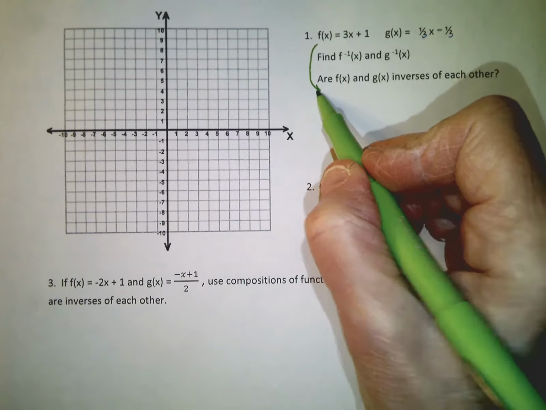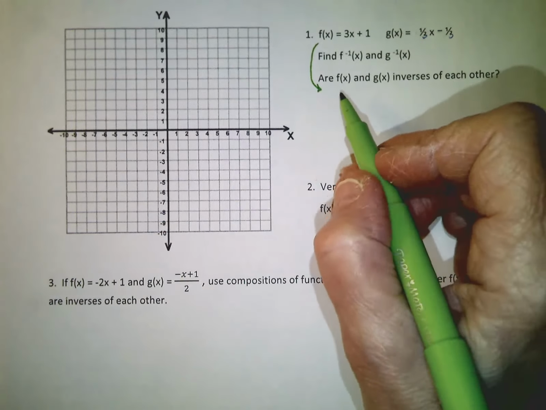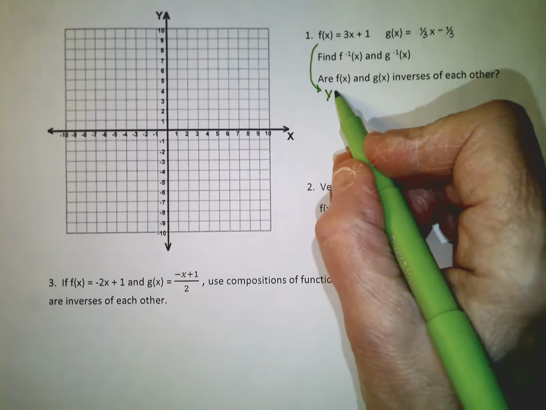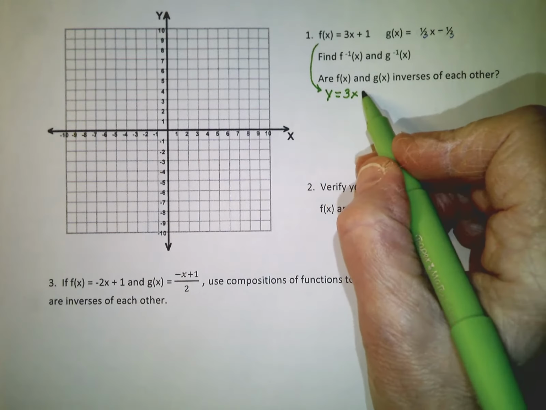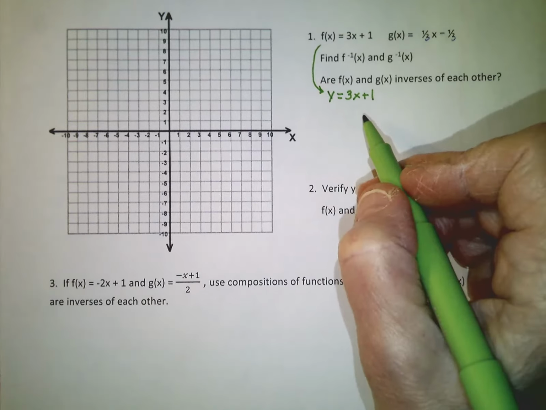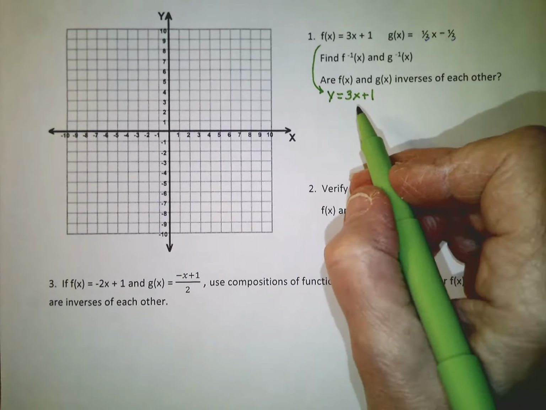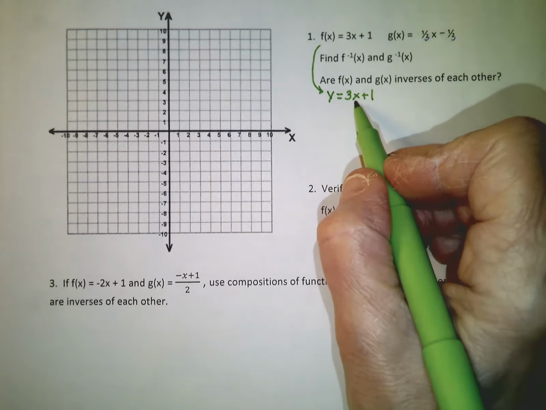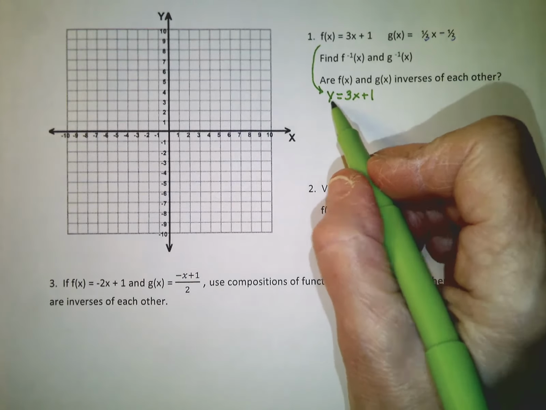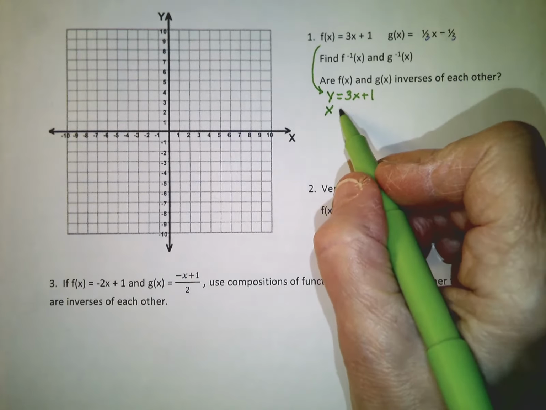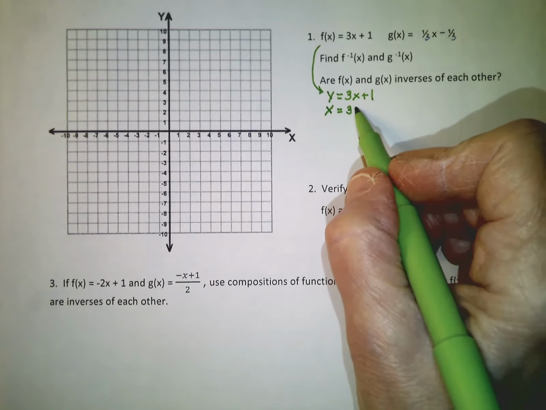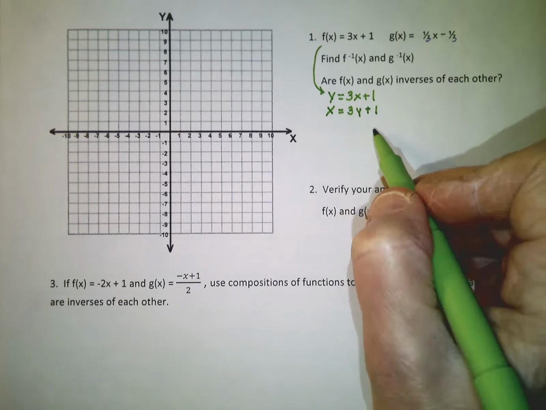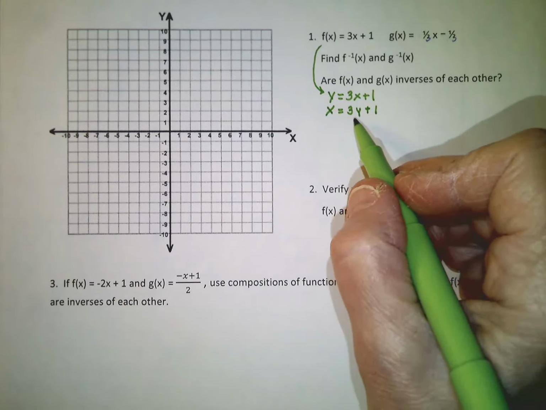Using the four-step process that Mrs. Milburn told us about, we replace the f of x with y. And then, because we are reversing the process, we're working backwards, we're going to switch the x and the y. The x's are going to be the result, the y is going to be the input. And we solve for this new y value.